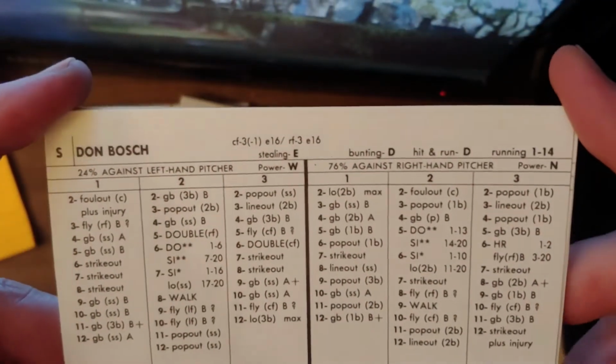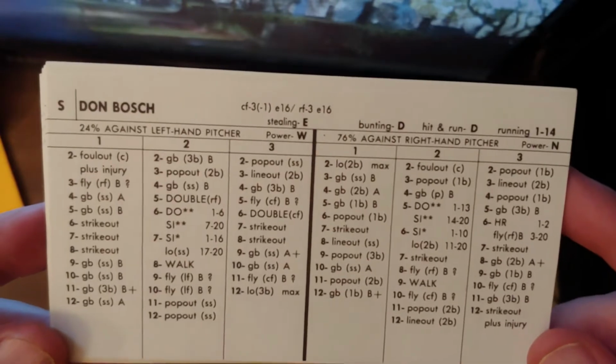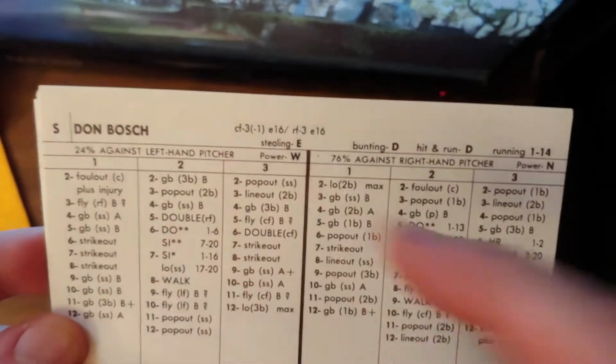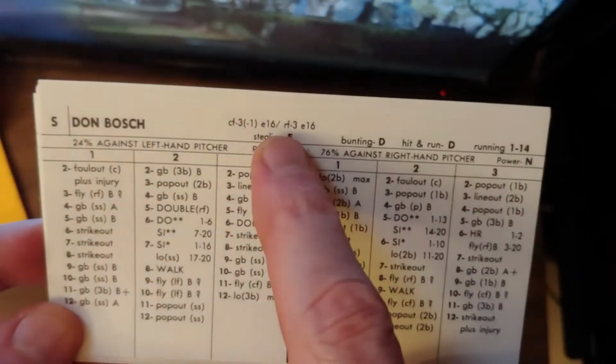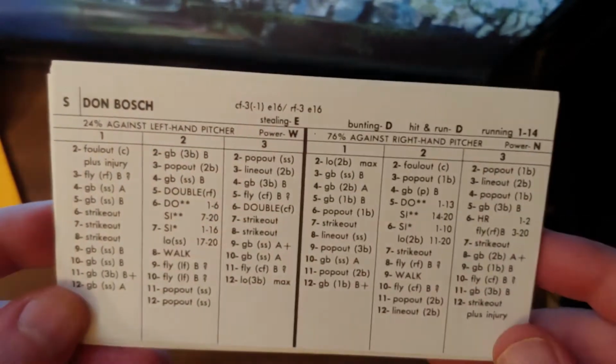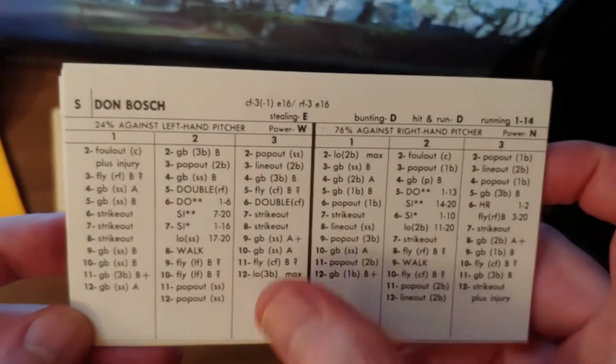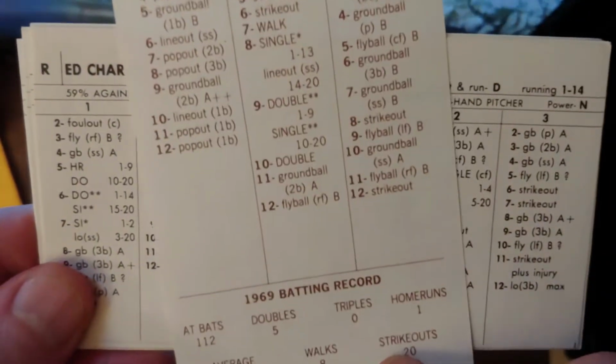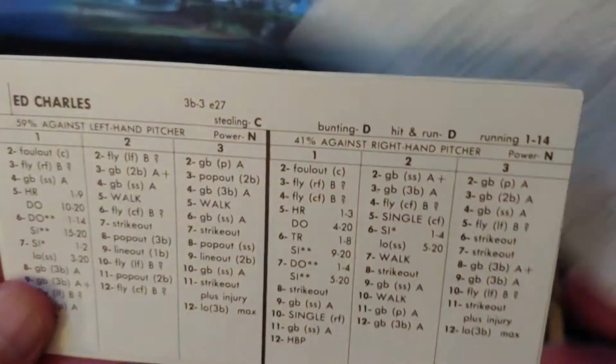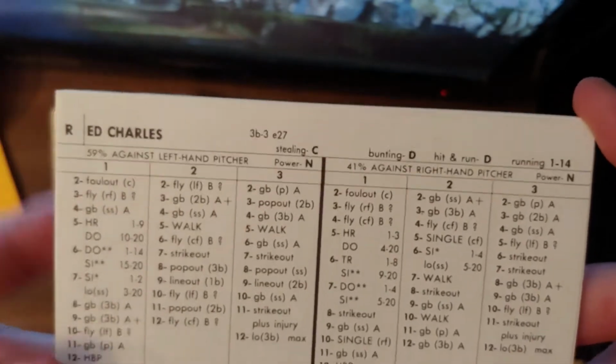Now we have another outfielder, Don Bosch. He's actually a 3-1 in center field. That's where you ignore the E rating and go, hey, he's a 3-1 in center field. A switch hitter with power, not enough stick though, and he hit .179.